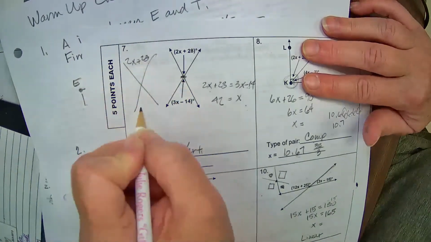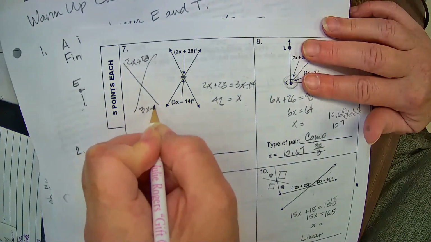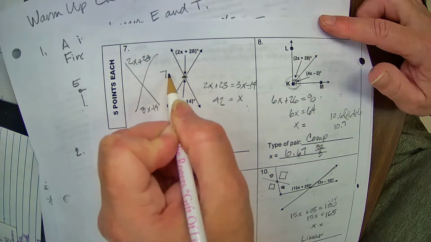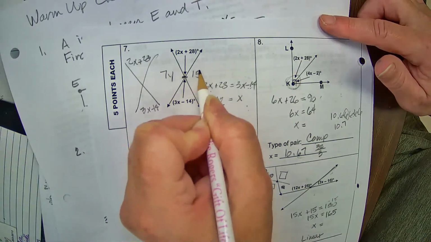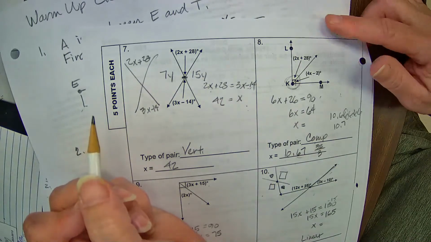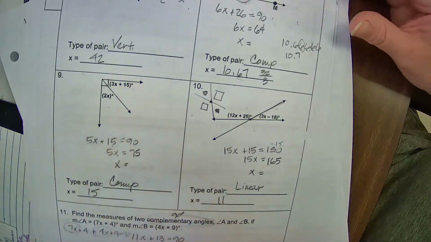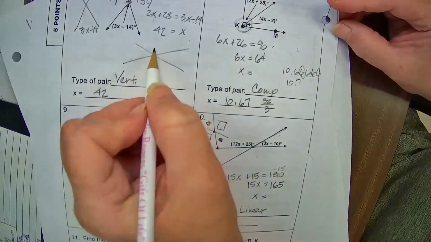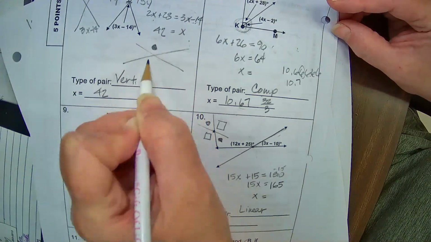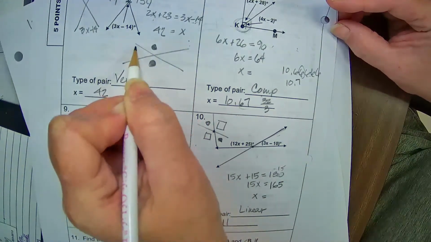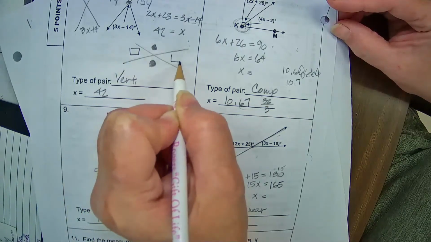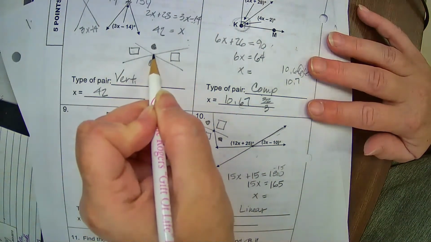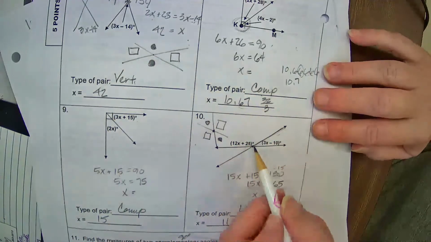2x plus 28. Okay, so they can only be straight up and down if it's vertical. They could have been right here. We could have had 7y equals, I don't know, 15y. But the lines are going to be like this. They're not going to turn sideways, right? Like if you made an X, would that be vertical? This one is vertical with this one, and this one is vertical with that one. It doesn't matter the orientation of the lines, it's that they're directly across, sharing only a vertex.